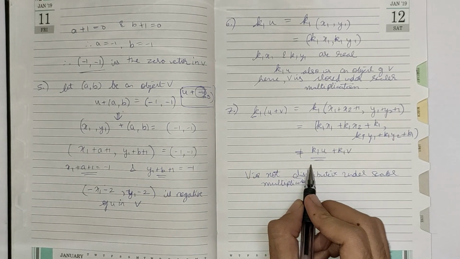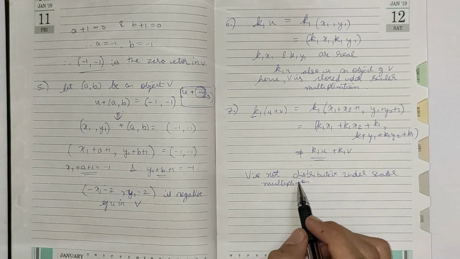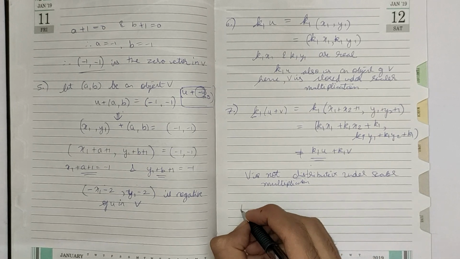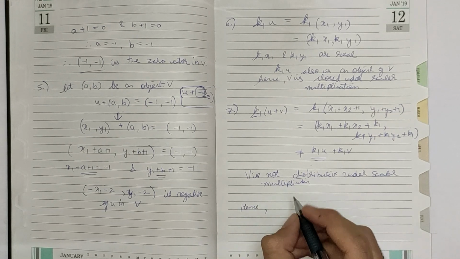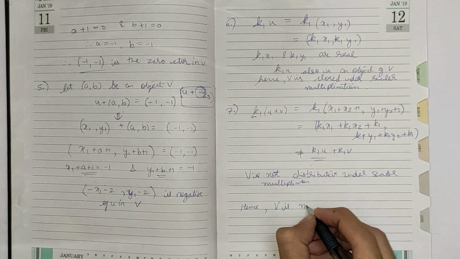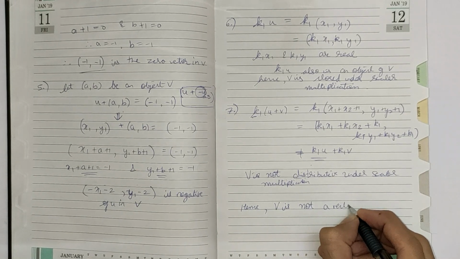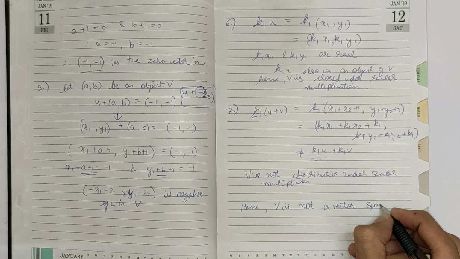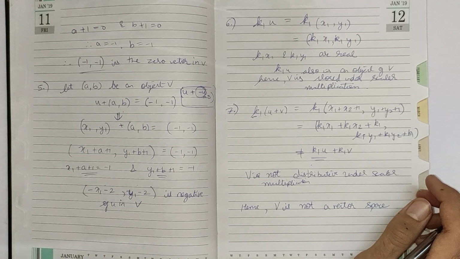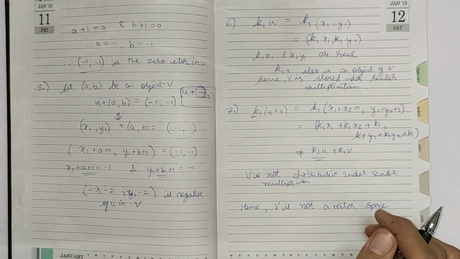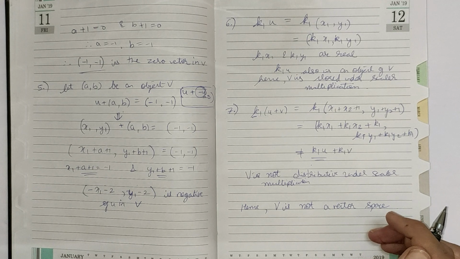Since this is not true, we are not going to solve 8, 9, 10 further. So we can directly say that hence V is not a vector space.